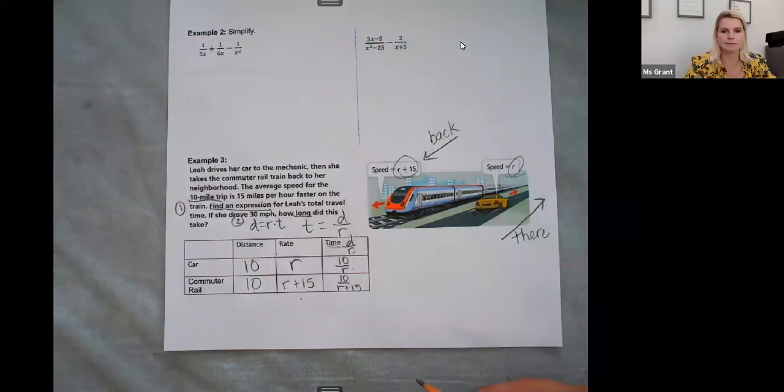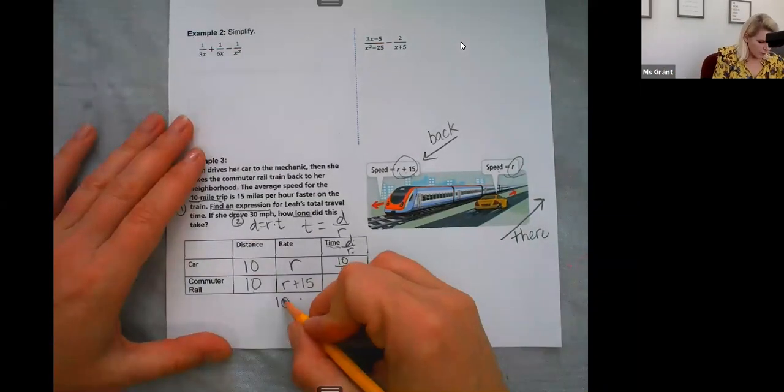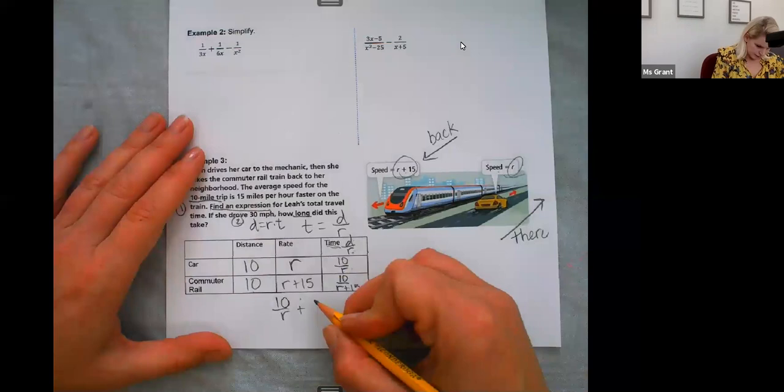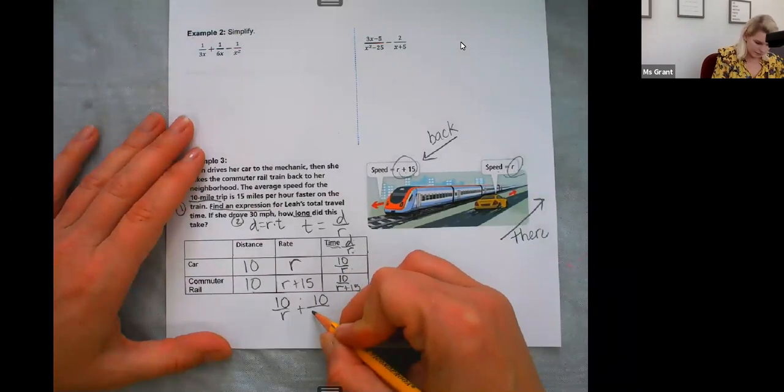Does that seem okay? I need to know the time. And remember, she goes there and she comes back. There plus back. This is an addition problem. There plus back is going to look like 10 over R plus 10 over R plus 15.